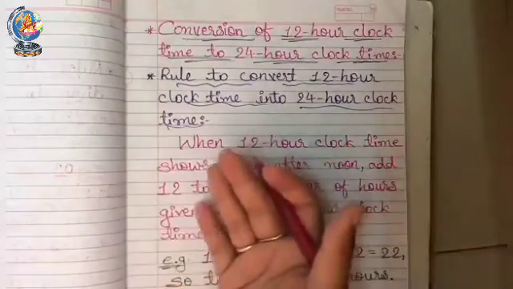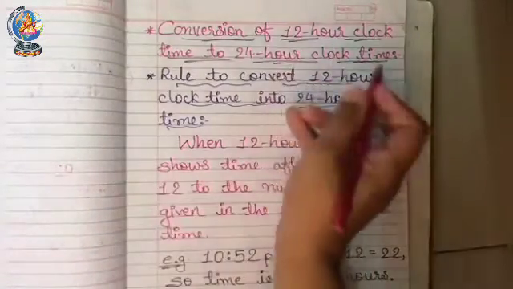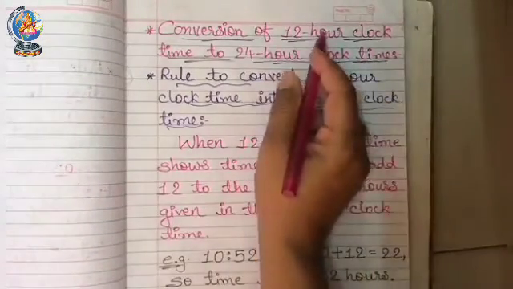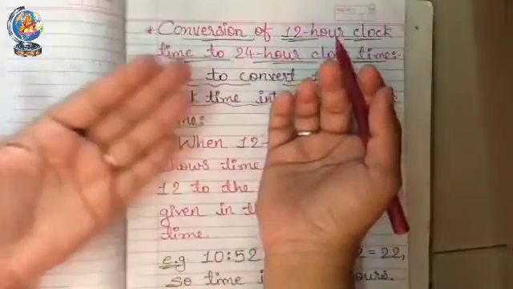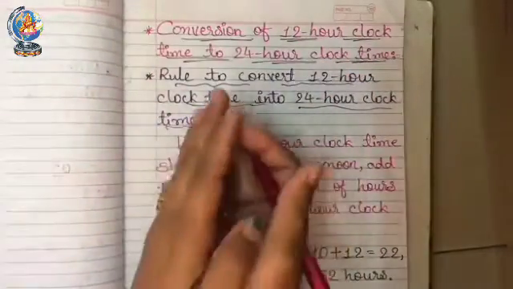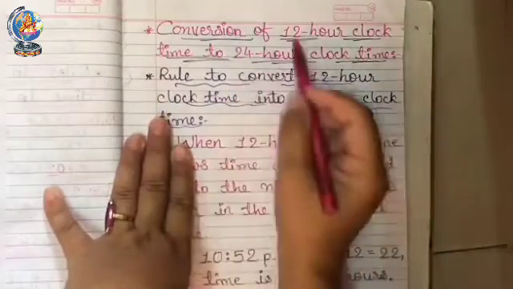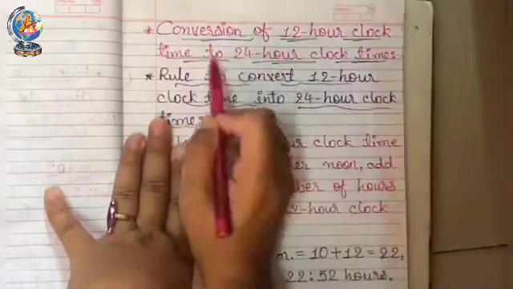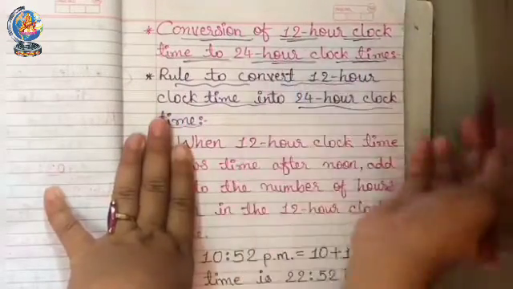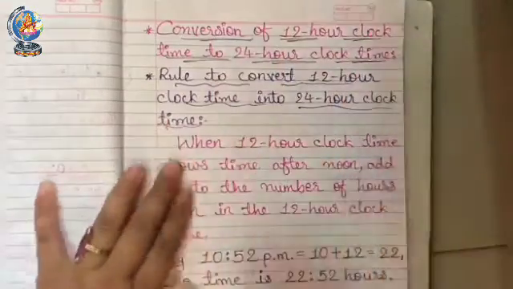Let's have our last topic. We learned to convert 24 hours into 12 hours, right? Now the inverse of that. To remember this, we have only one rule now when converting 12 hours into 24 hours. What is it? Let's see.